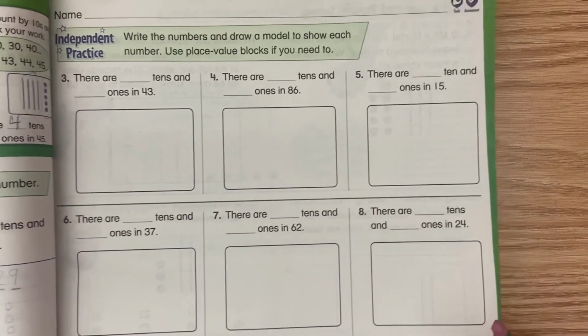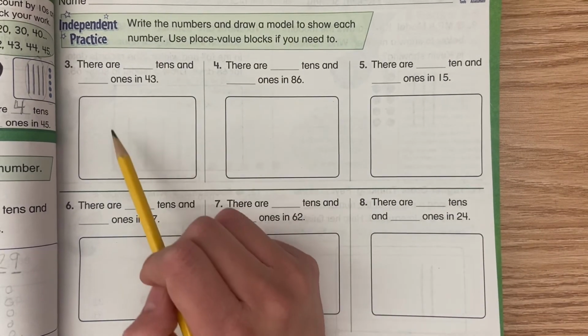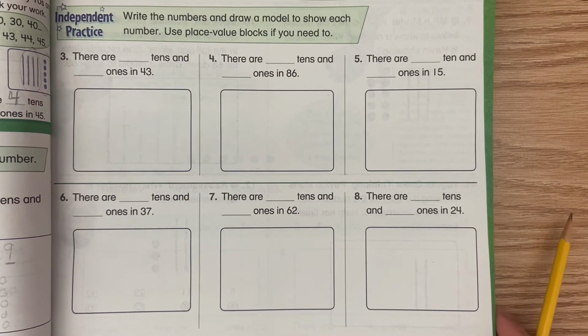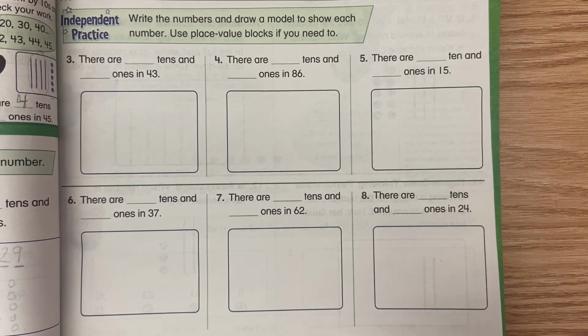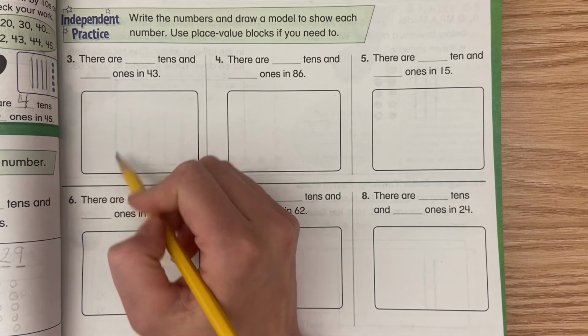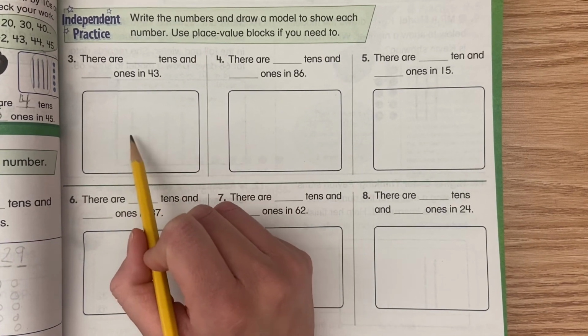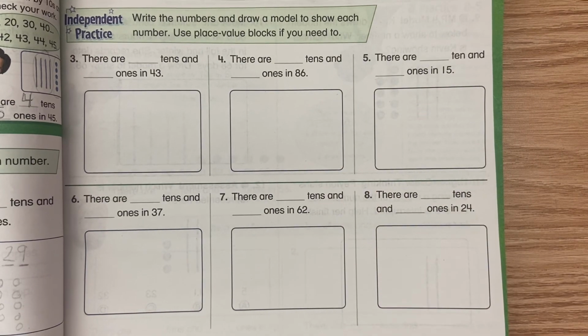On the next page, 475, you're going to do the same thing. You're going to write the numbers and draw a model to show each number, okay? If you need to use these place value blocks that you have in your math toolbox, you can do that. And I'd also like you to make sure that you're drawing a model for each number that they tell you to do. Okay, can't wait to see your work.